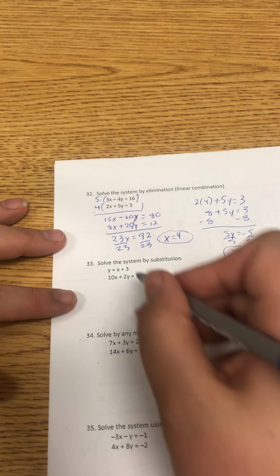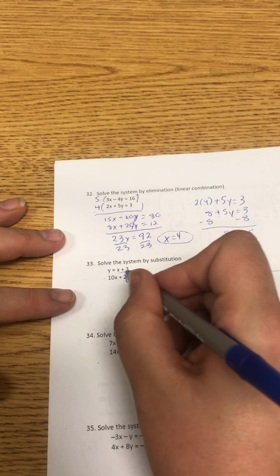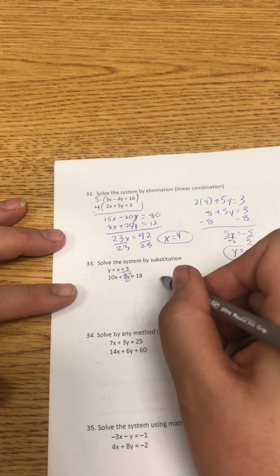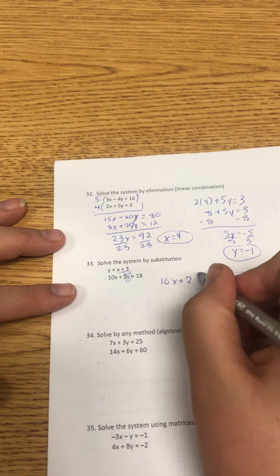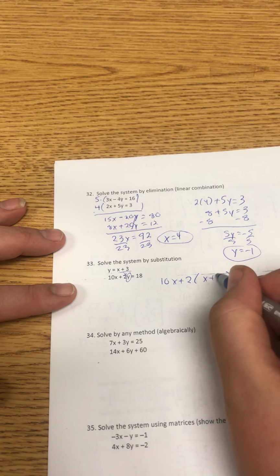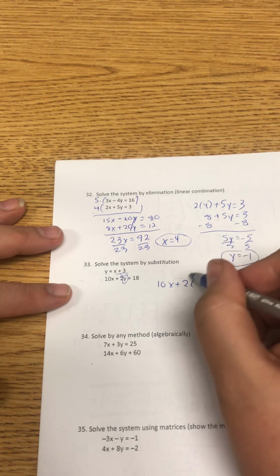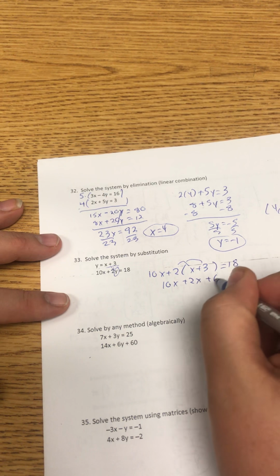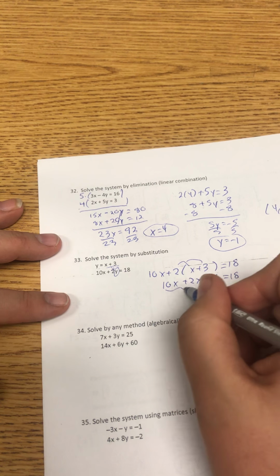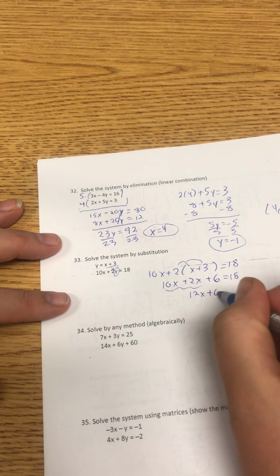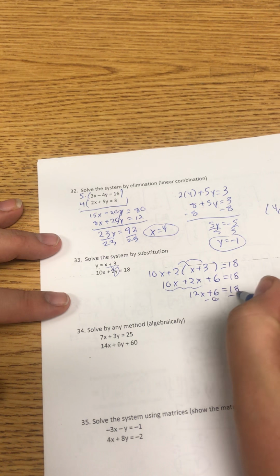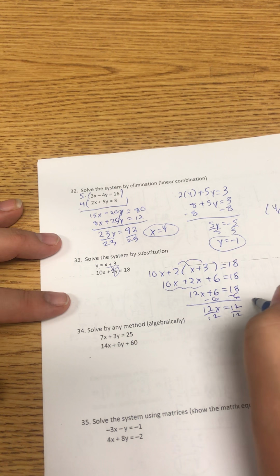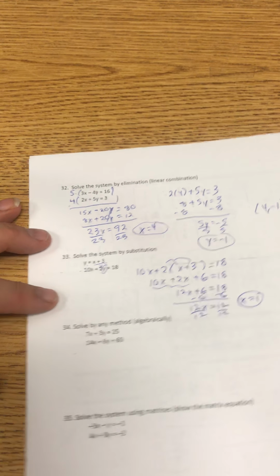Next one, solve by substitution. So we're going to replace the y in this other equation with the x plus 3, because that's already solved or isolated for y. So this is going to be 10x plus 2, replace the y with the x plus 3, equals 18. Distribute 10x plus 2x plus 6 becomes, combine like terms, 12x plus 6 equals 18. Subtract, 12x is equal to 12, divide by 12, and we have x equaling 1.